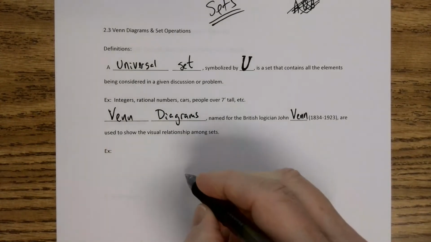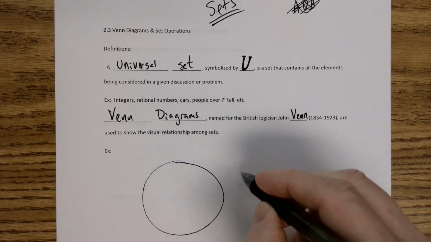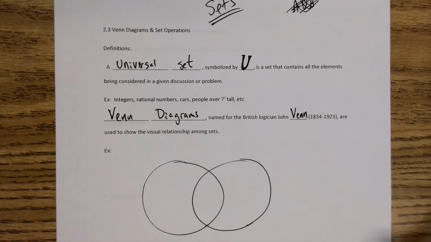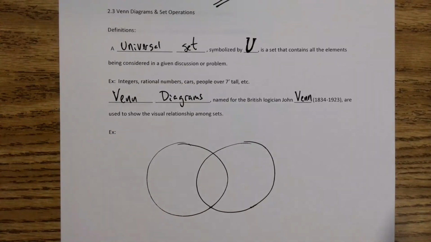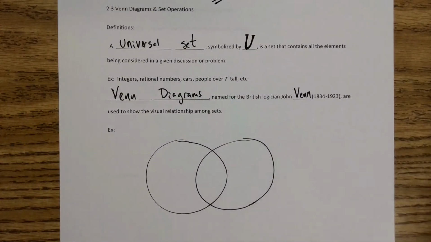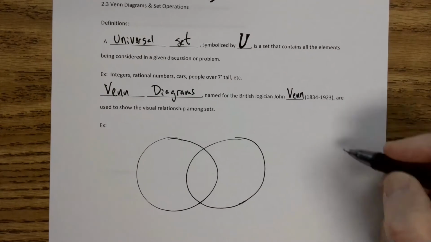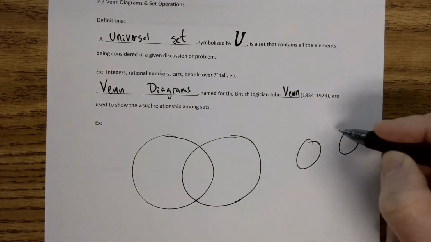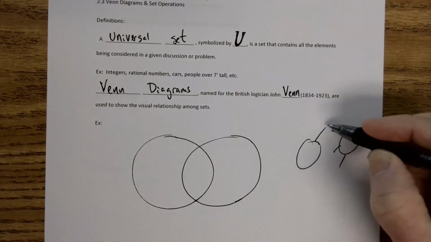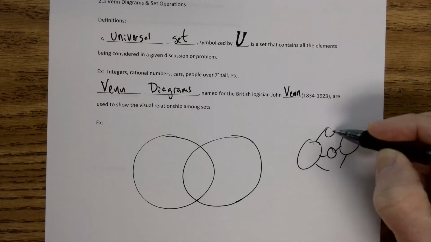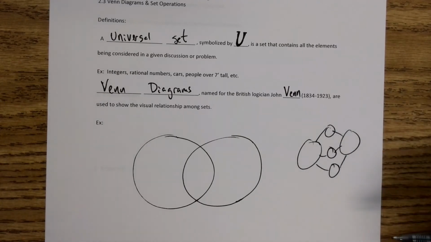I still call it a Venn diagram. When I first started teaching, they used to call it double bubble. So you'd have the 2 things and then the characteristics, and if they shared a characteristic. So that was the double bubble.